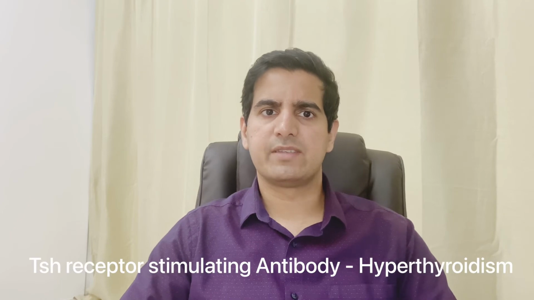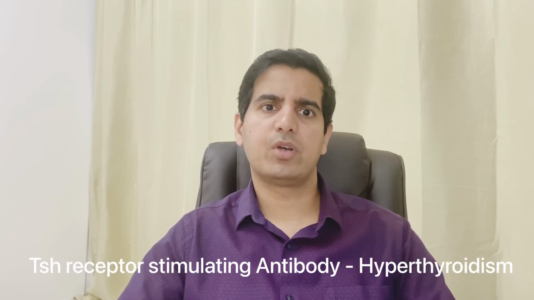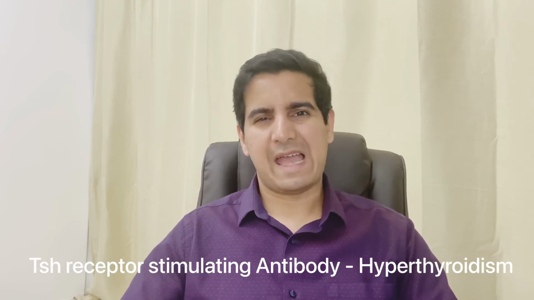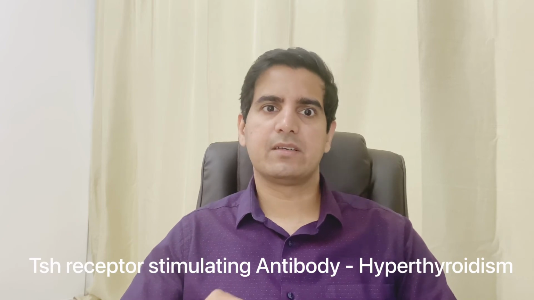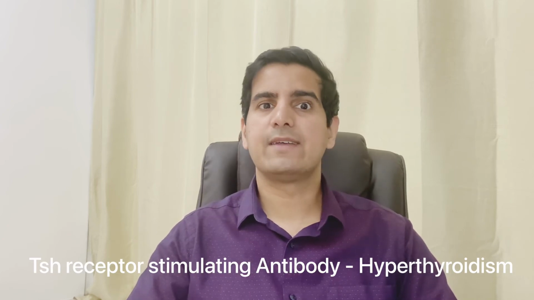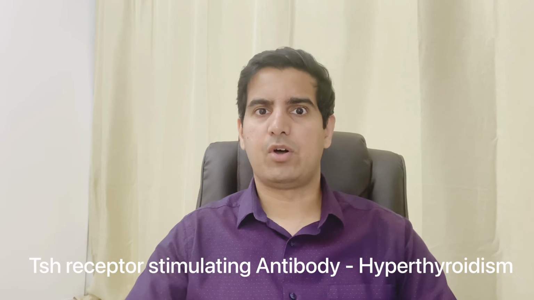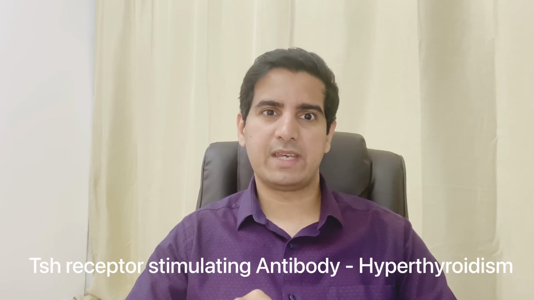There is another antibody that is called a TSH receptor stimulating antibody. This antibody acts slightly differently. It stimulates your thyroid gland to produce more hormone. This antibody is very specific for a condition called Graves' disease, which causes a hyperthyroidism. That is, your thyroid starts producing more hormone.